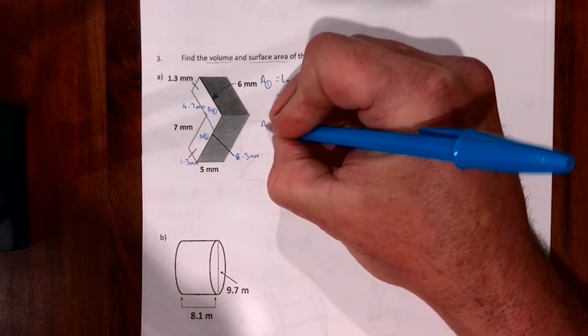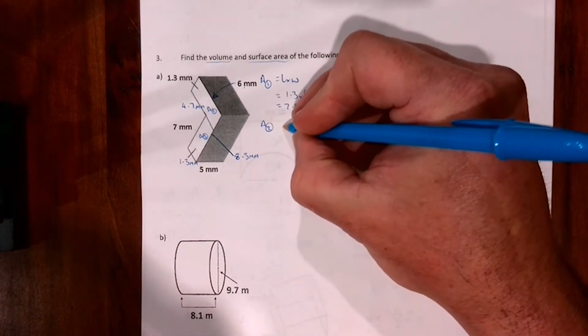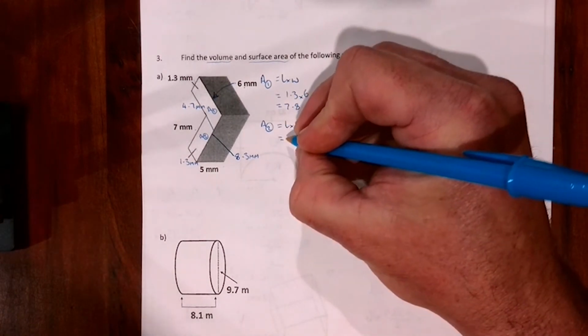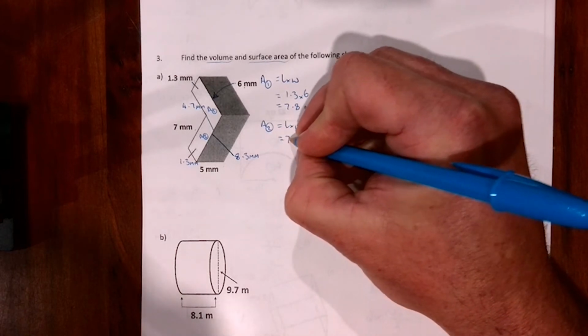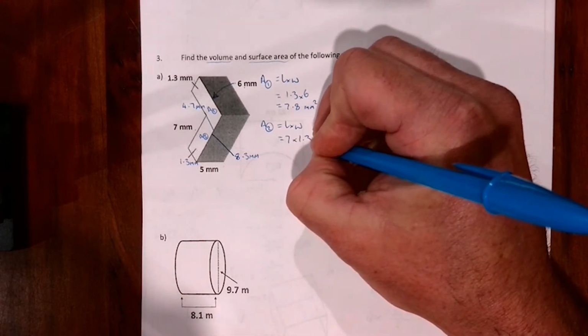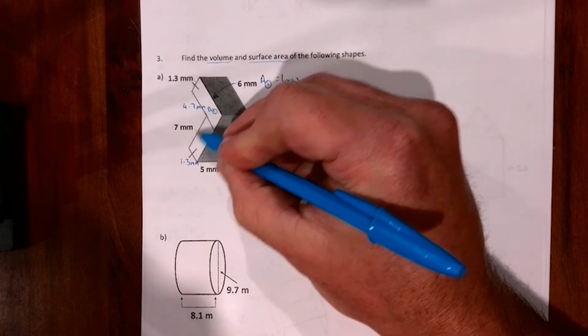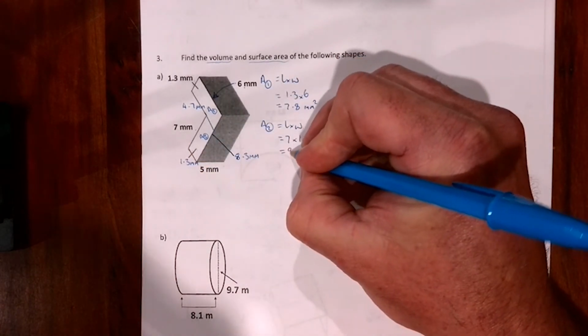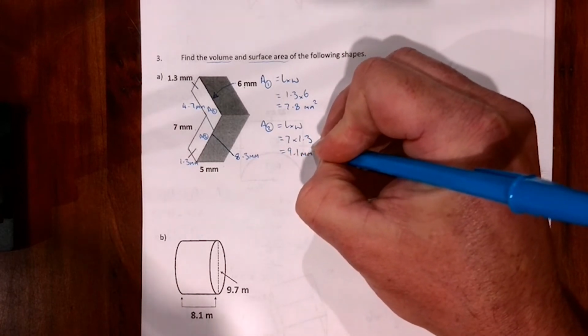Area 2 is going to be length times width, because it's also a rectangle, so it is going to be 7 by 1.3, which is going to give me 9.1 square millimeters.